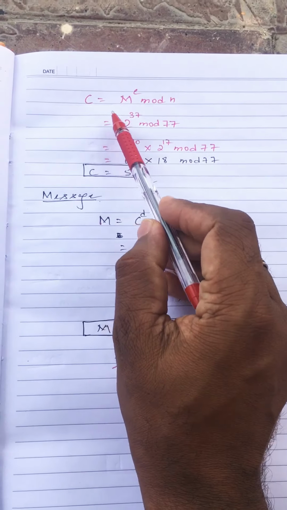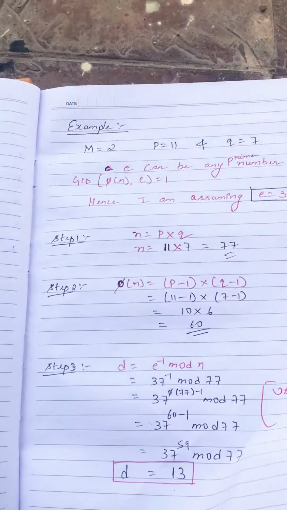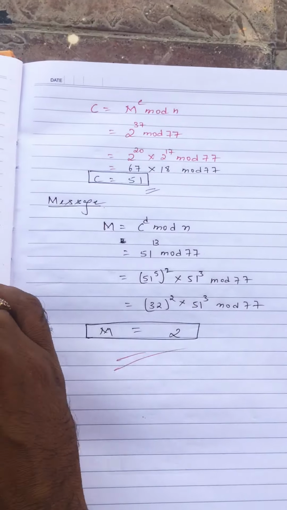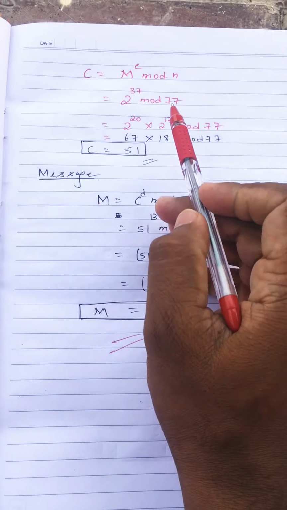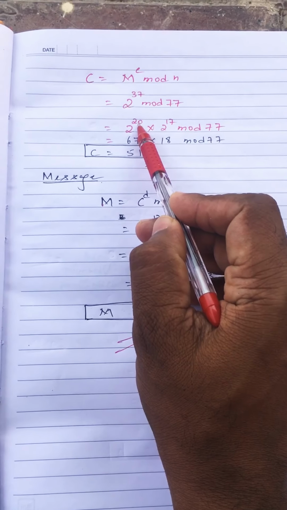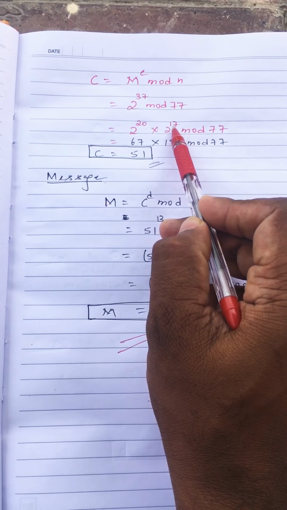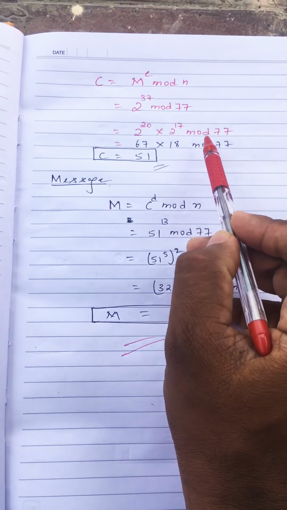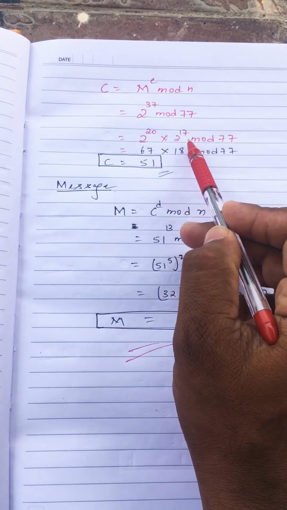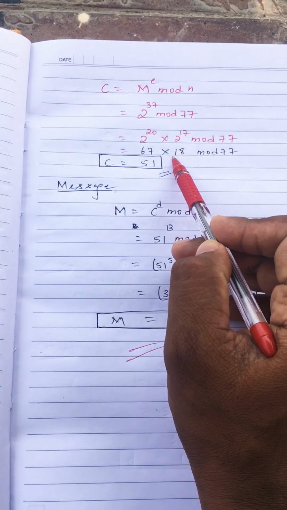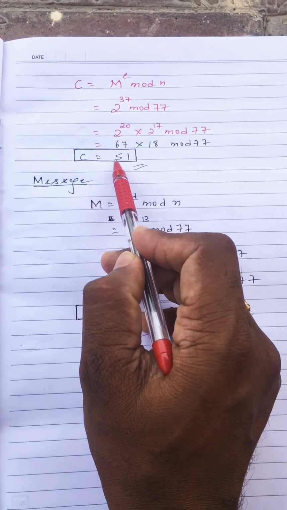So C equals m raised to the power e mod n. The initial message was 2, so I take 2 raised to the power of e, which I have taken as 37, mod 77. This 37 can be split into 2 power 20 into 2 power 17, since 20 plus 17 gives 37, mod 77. 2 power 20 is 67, you can check it, and 2 power 17 gives 18 with mod 77. Hence my ciphertext becomes 51.